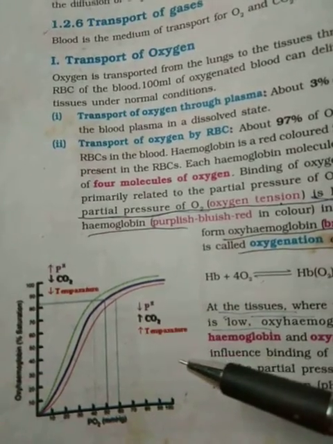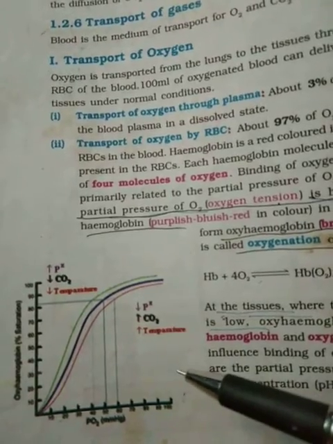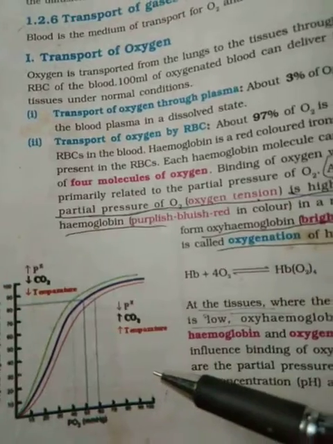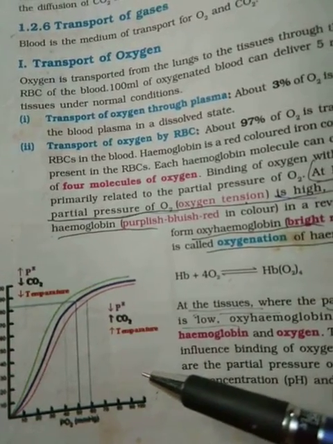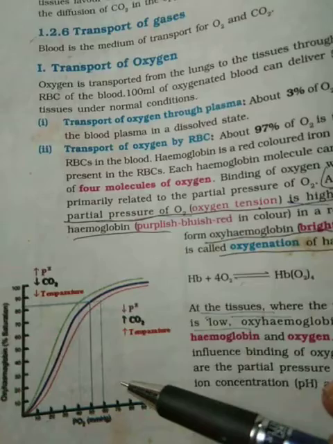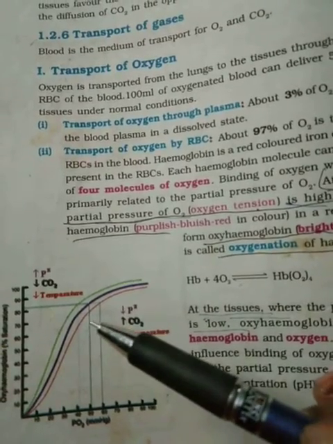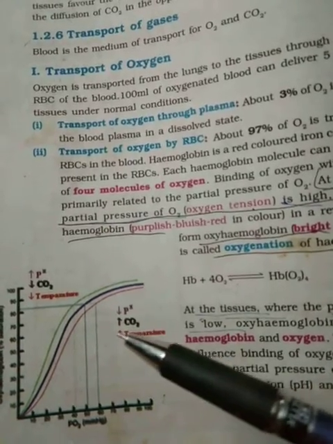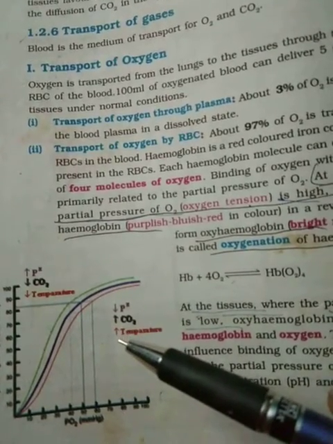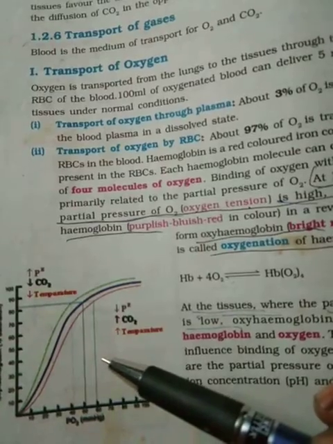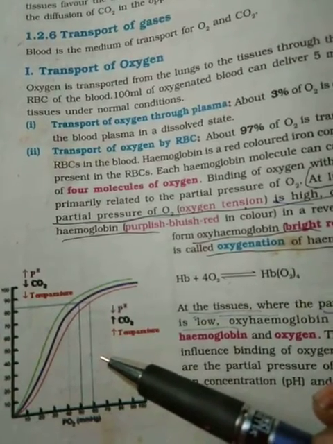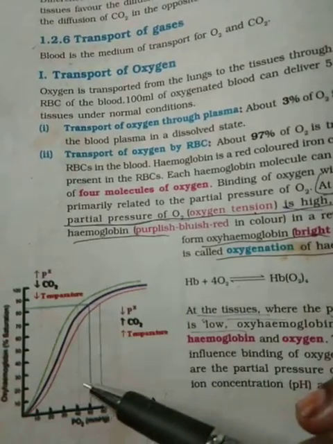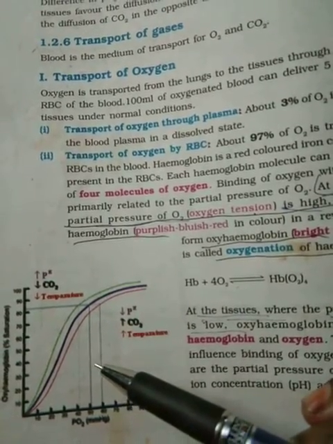At the tissue stage, low PO2, high PCO2, and high H plus ions, then form the dissociation of oxyhemoglobin. Alveolar stage, high PO2, then form the oxyhemoglobin. Low PO2, then dissociation of oxygen and hemoglobin, separated into oxygen and hemoglobin. So this is the oxygen hemoglobin dissociation curve. Okay.